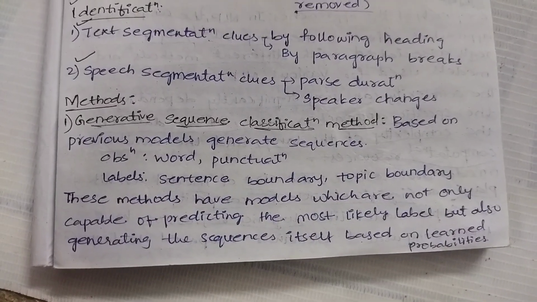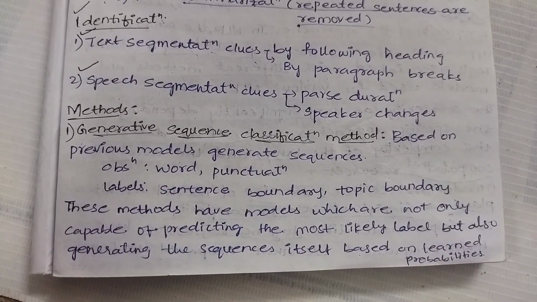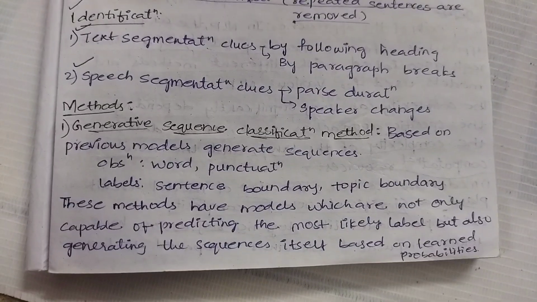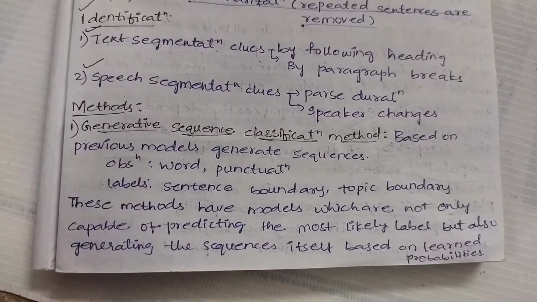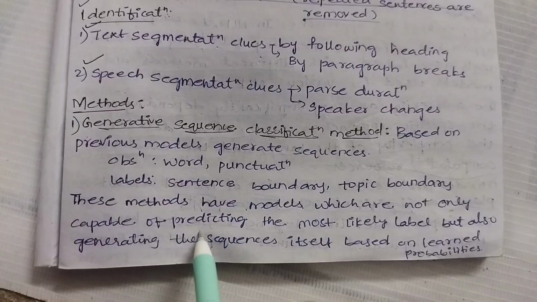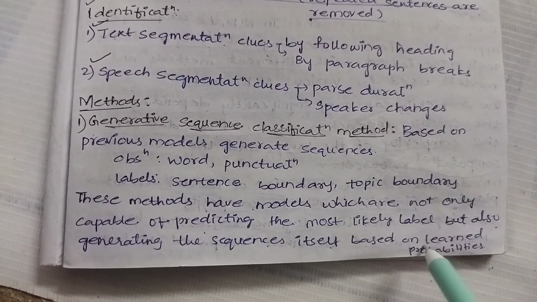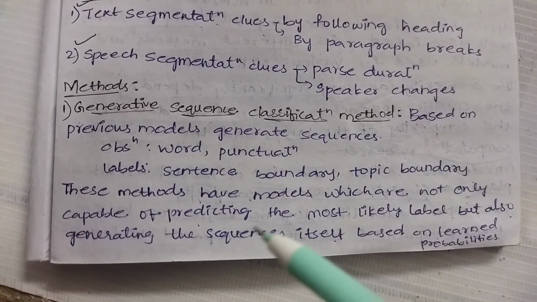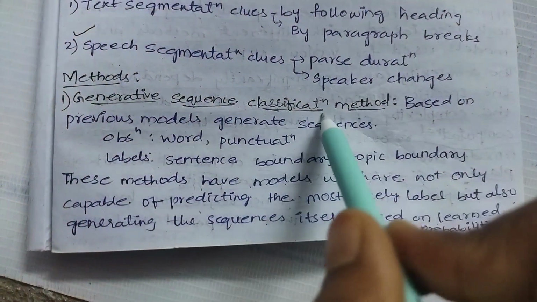We use some methods in these concepts, like the generative sequence classification method. It deals with the previous model for generating sequences. Observations like words and punctuation are used for labeling purposes, such as sentence boundary and topic boundary. These methods have models which are not only capable of predicting the most likely label but also generating the sequence itself based on learned probabilities. It will generate the sequence of words according to its classification, which is known as the generative sequence classification method.